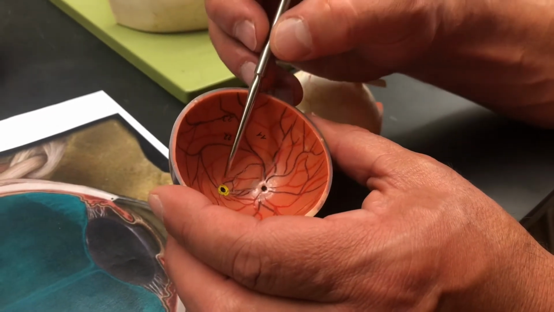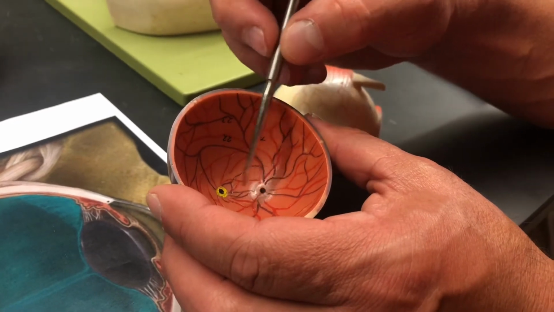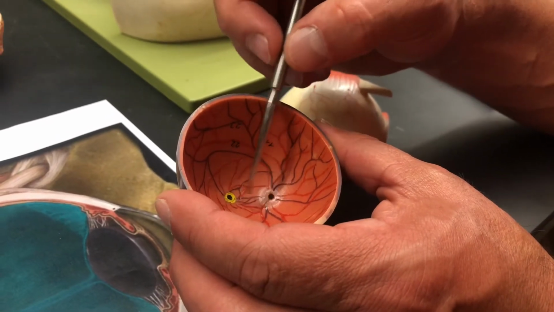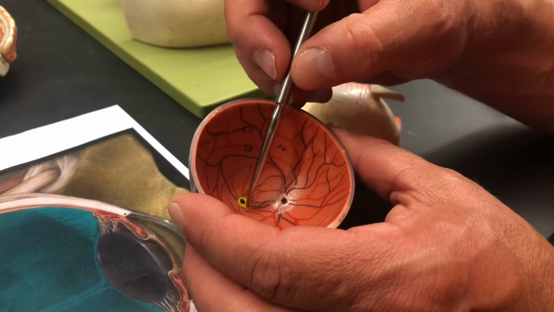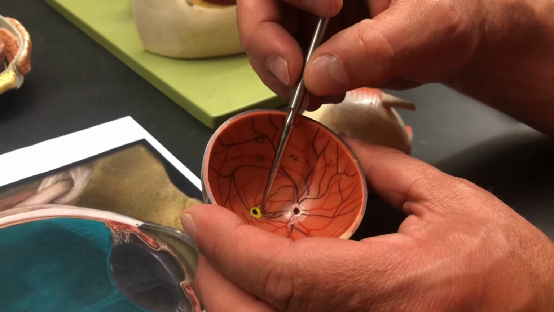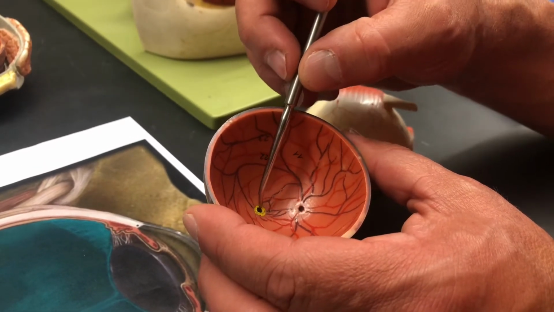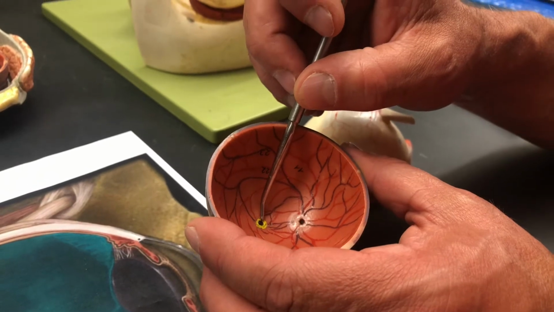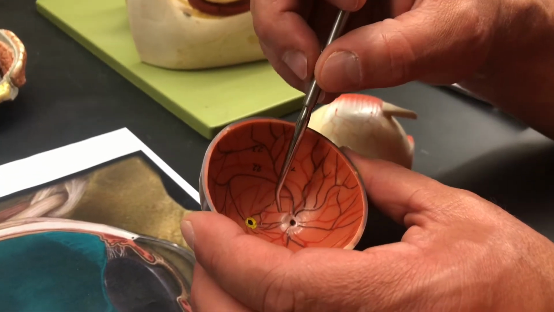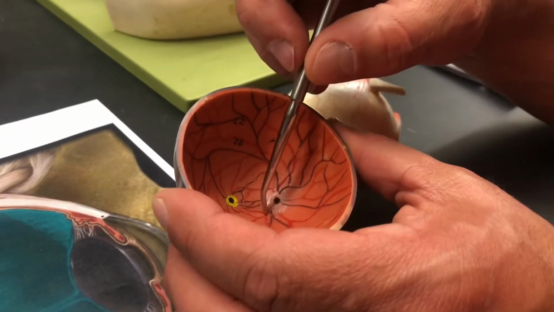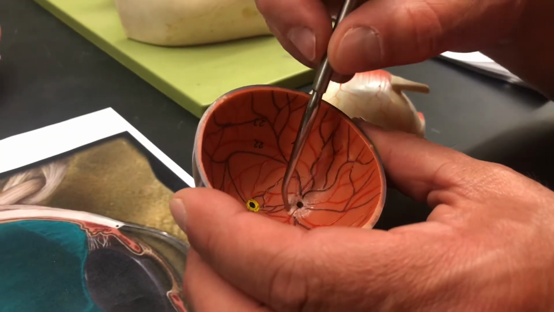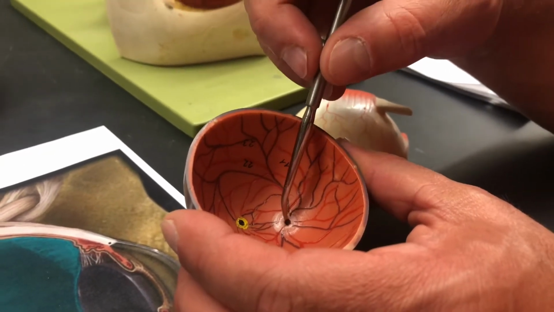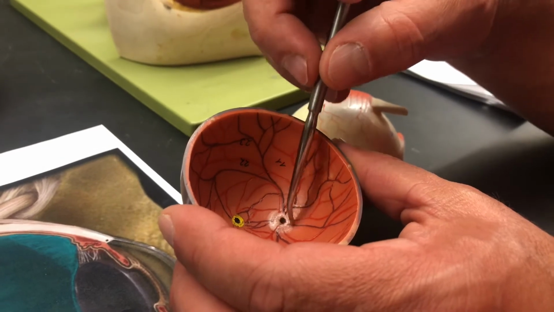And so again, you're looking for two circular structures on the very back of the eye. The big one right here, macula lutea. What is the small depression smack dab right in the middle? The fovea centralis. What is this circular region right here with a large number of blood vessels coming out from it? That would be the optic disc.